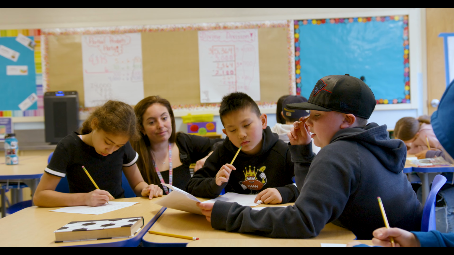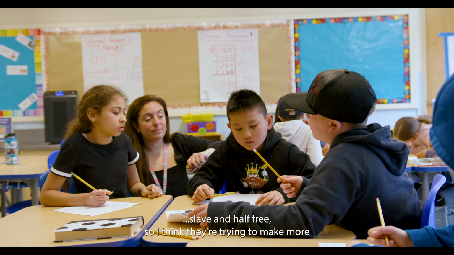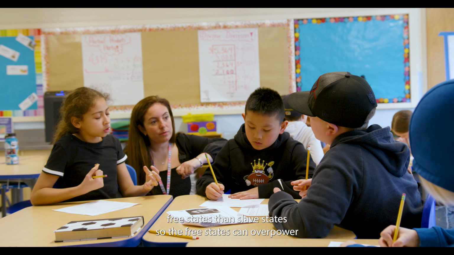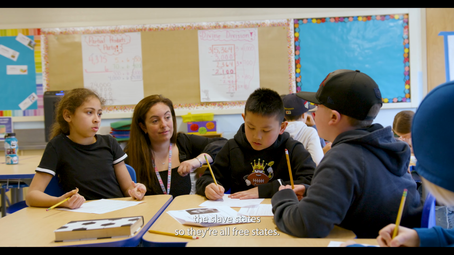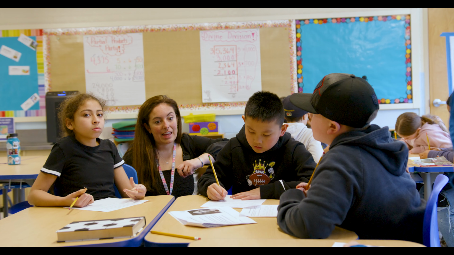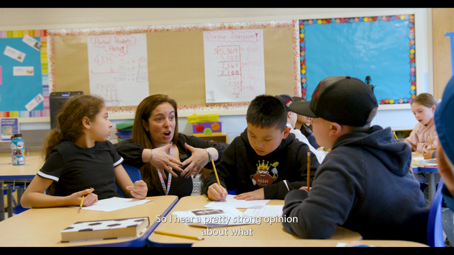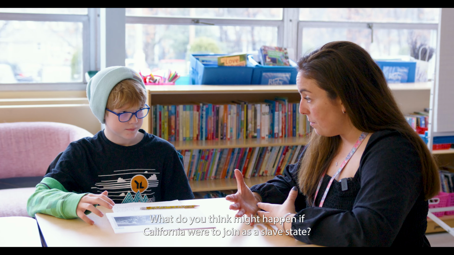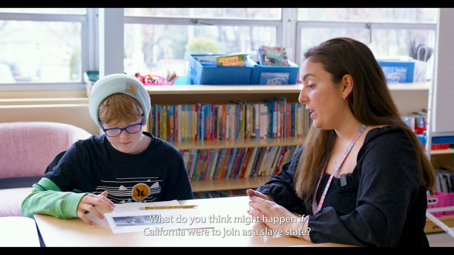Slave and half free. So I think they're trying to make more free states than slave states, so the free states can overpower the slave states. So I hear a pretty strong opinion about what should be happening coming out of this quote. What do you think might happen if California were to join as a slave state?